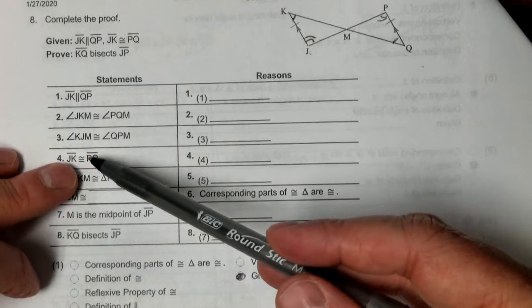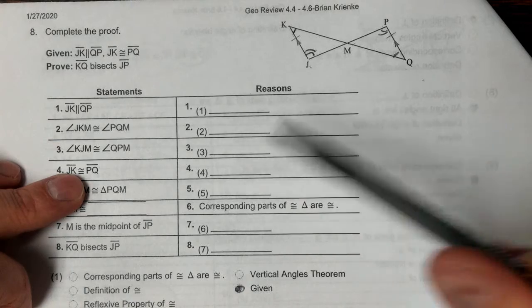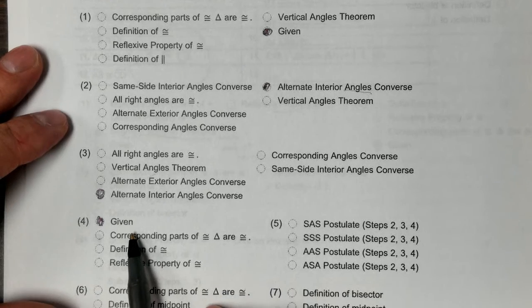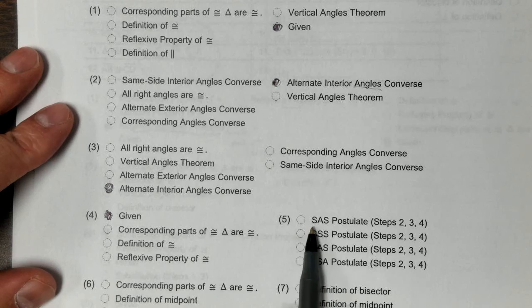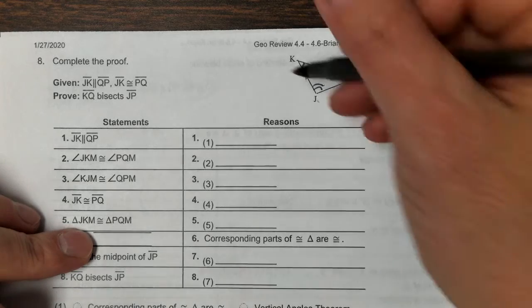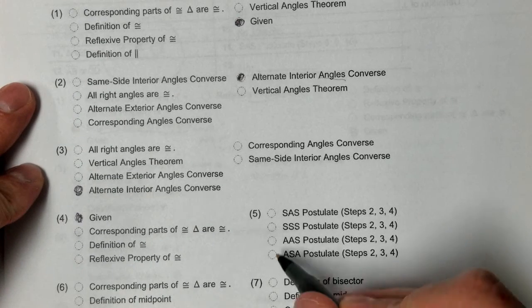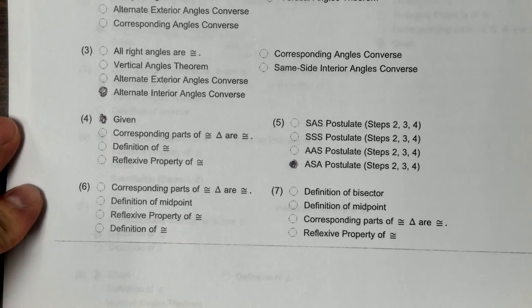You have this. Now you have JK congruent to PQ, which was up here. So 4 is given. And then 5 is over here. Which postulate is it? So this is angle 1, side, angle 2, ASA. Okay.